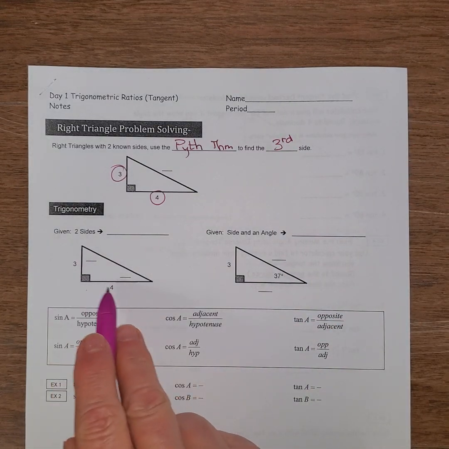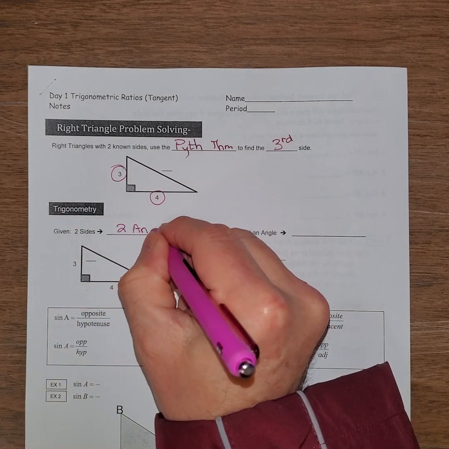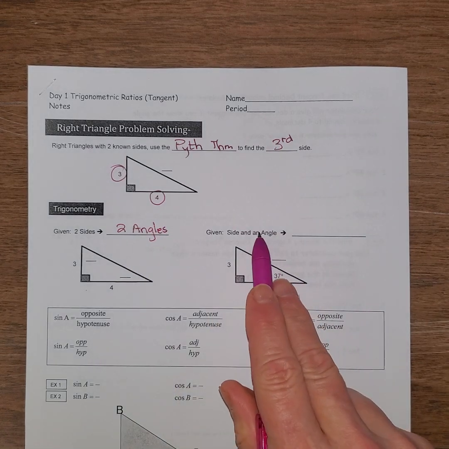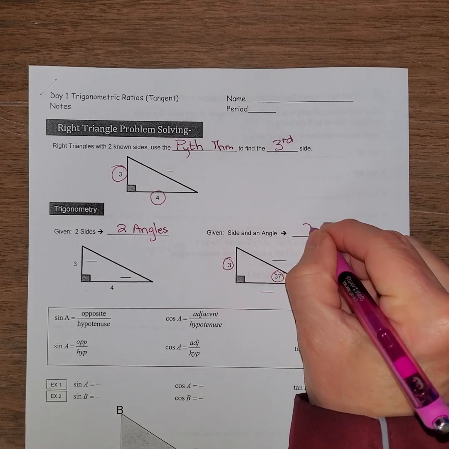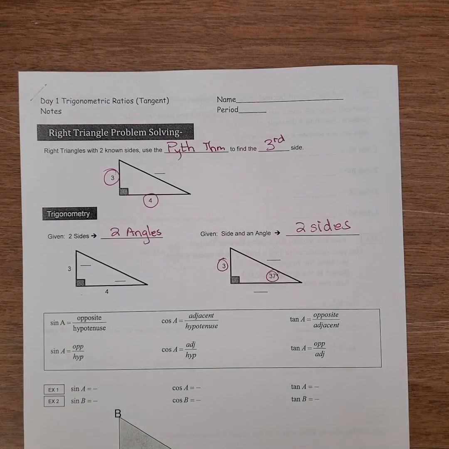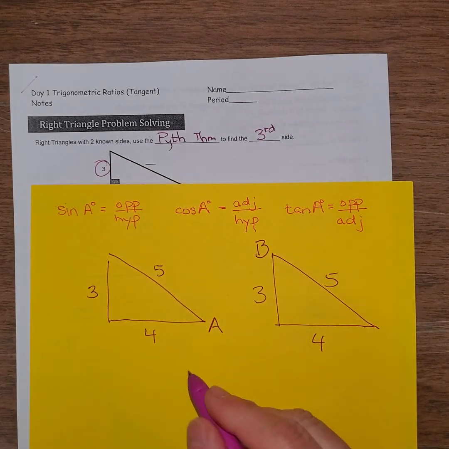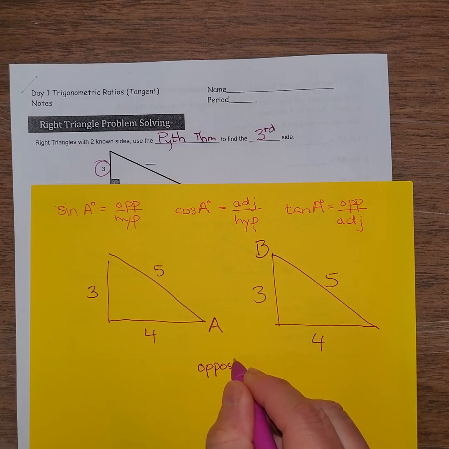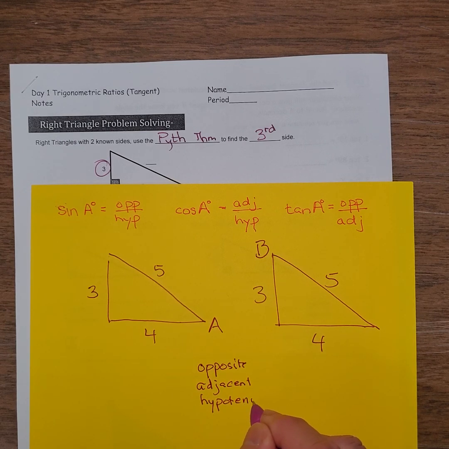Okay, so if you're given two sides with trig, you can actually find two angles. It gives you that ability. If you're given a side and an angle, you can find the other two sides. All right, so to do these three formulas, you need to understand opposite, adjacent, and you already understand the hypotenuse, right? Because that's how you create these three formulas.